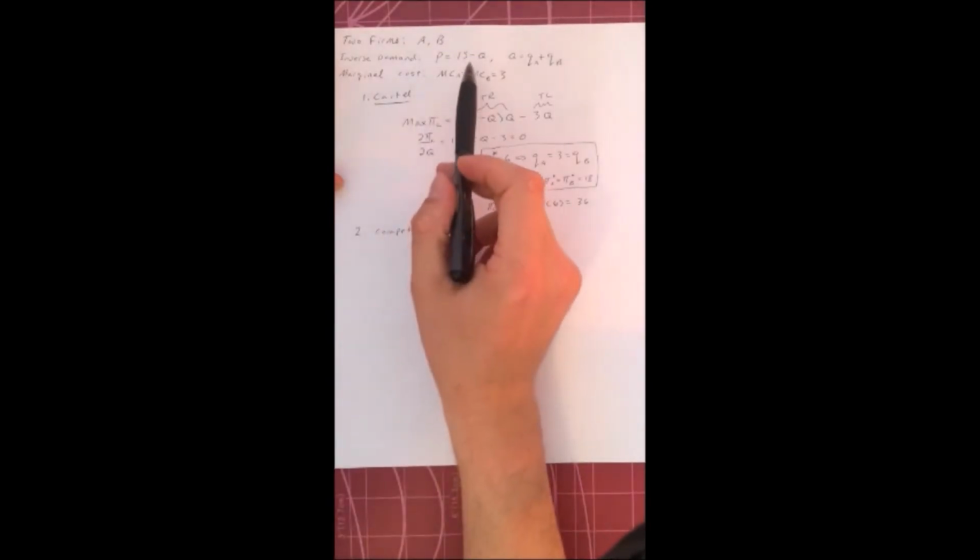If I'm firm A, I'm trying to decide what price I should charge to maximize my profits. And firm B is thinking the same thing. Firm A and firm B are both aware that each other's marginal cost is 3, and they're also both aware of the market demand. So if firm A and firm B are thinking about how best to choose a price to maximize their profit, the logic unfolds something similar to this.